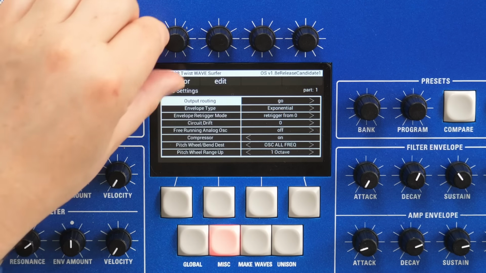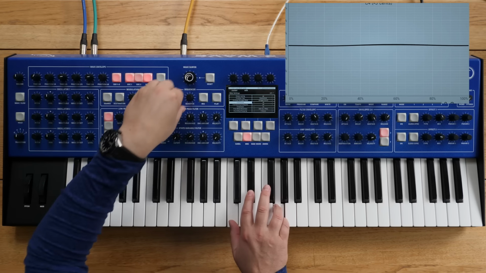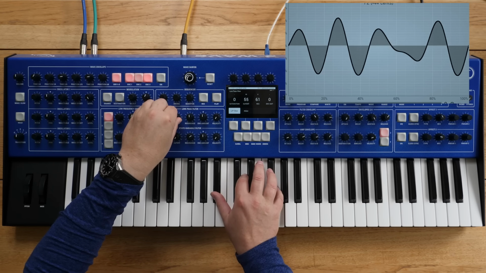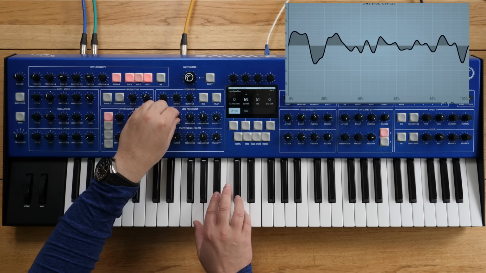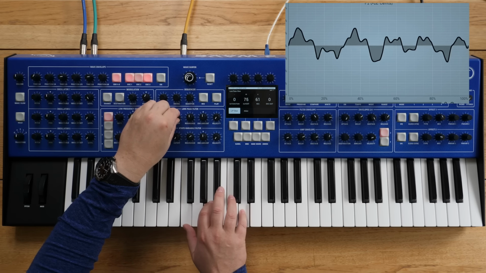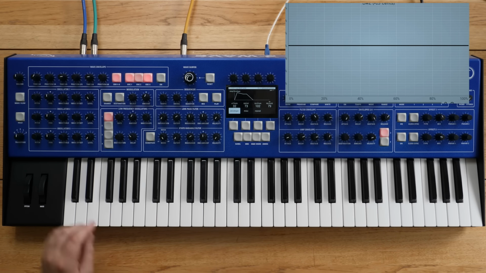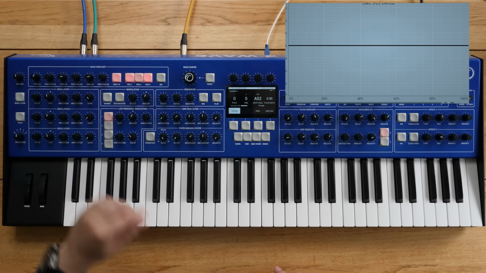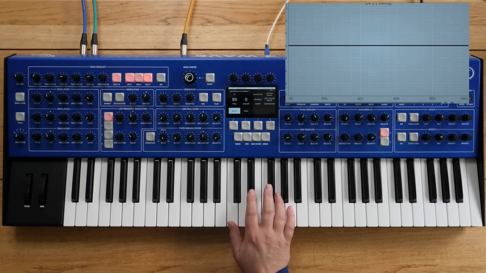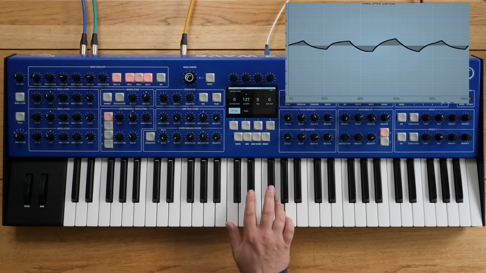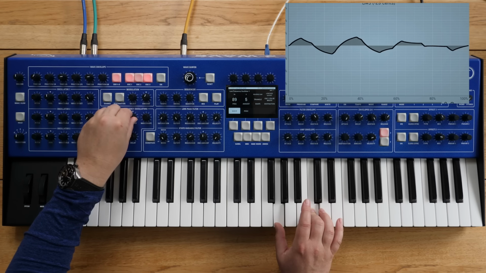Again, let's put a little bit of circuit drift on. Let's give it a little bit of a flow. Just trying to give a flavor of what the whole thing does. The next is the triangle. Let's take the LFO off. And then we can modulate that as well.